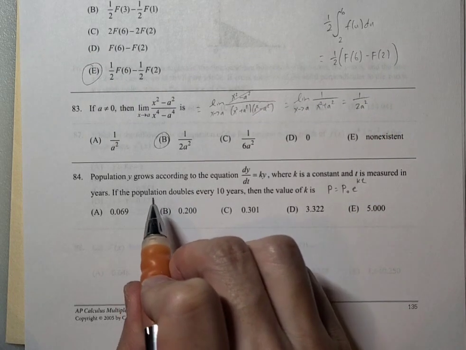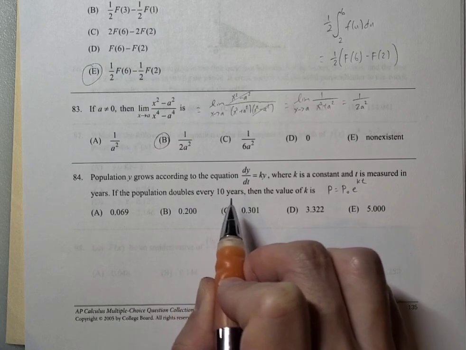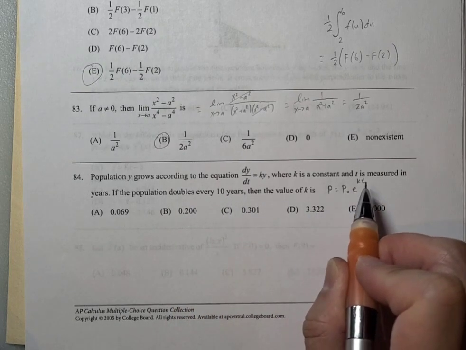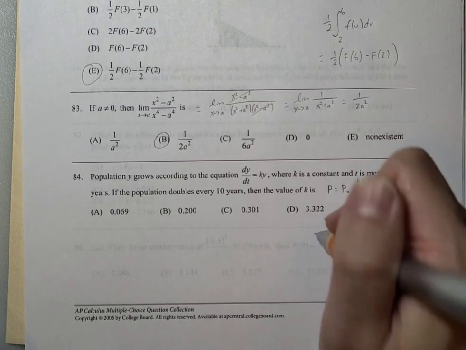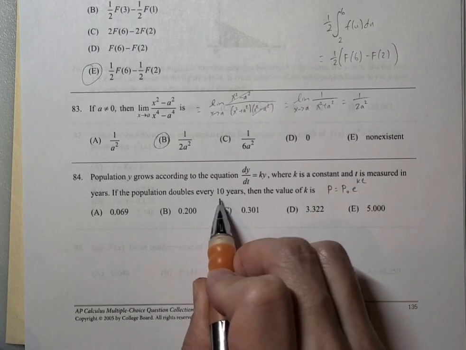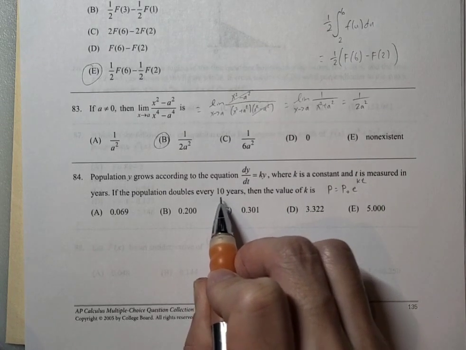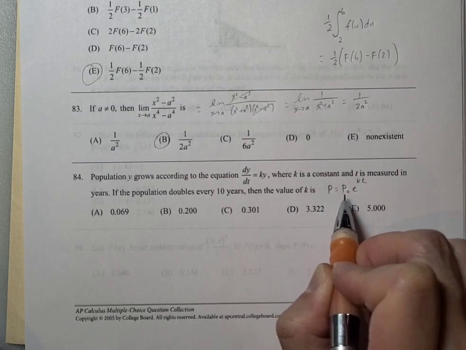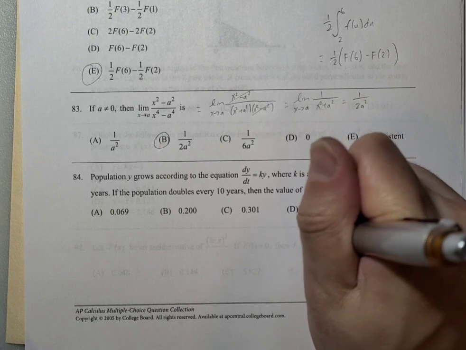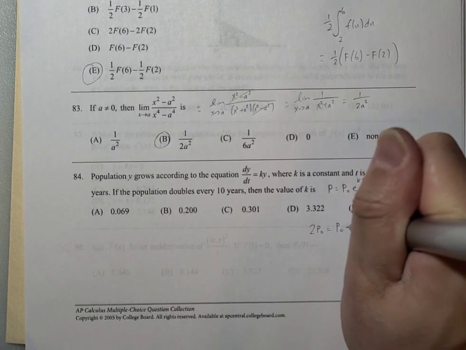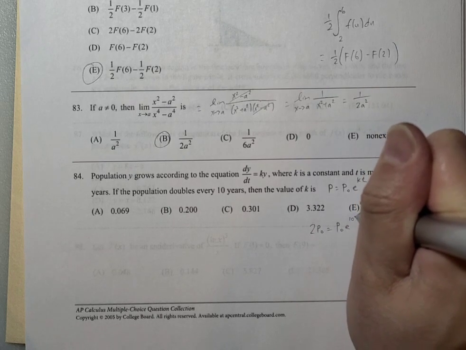So it says the population doubles every 10 years, okay? When t is 10, because it doubles every 10 years, then P would be 2 times the initial value, so 2P0. So let's write that. 2P0 would be equal to P0 e to the 10k.